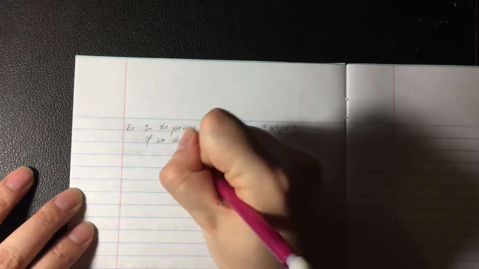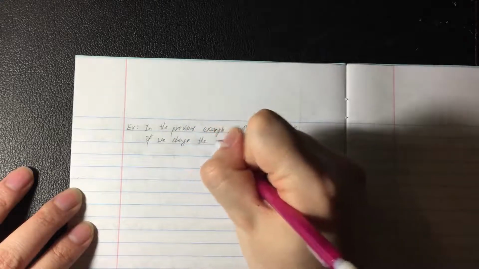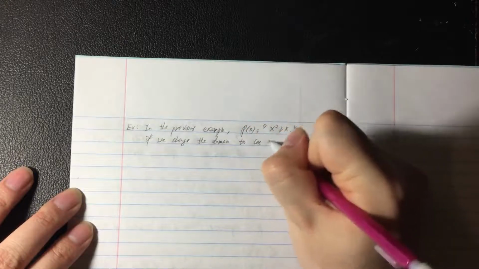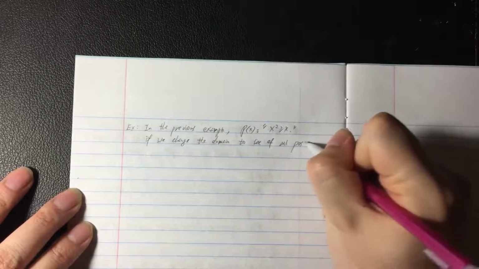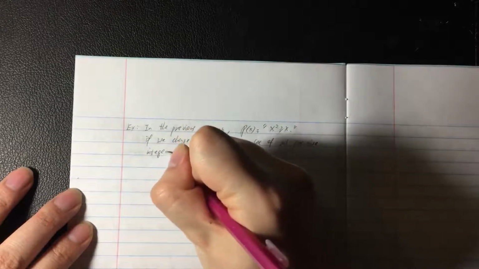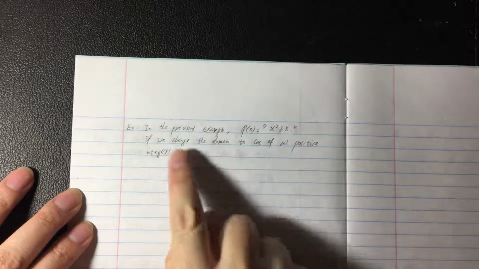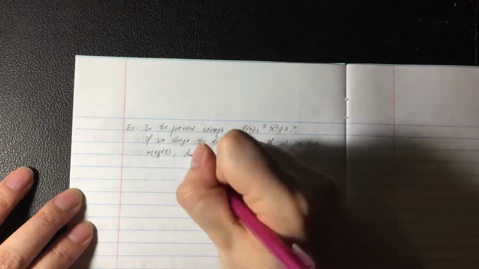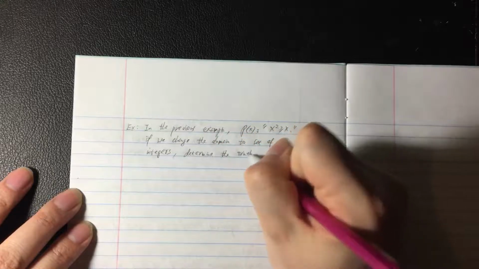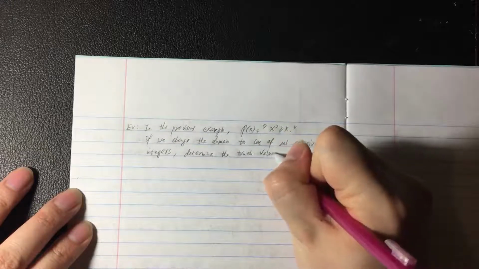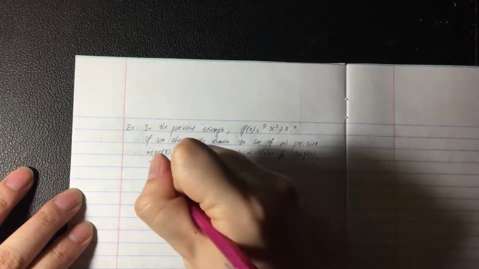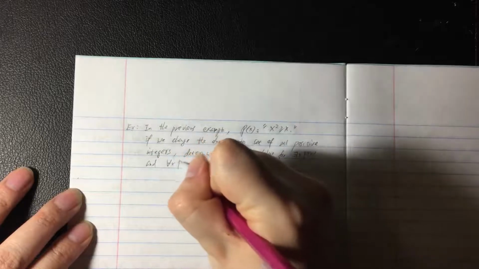If we change the domain to the set of all positive integers, then determine the true value for there exists x, p of x, and for all x, p of x.